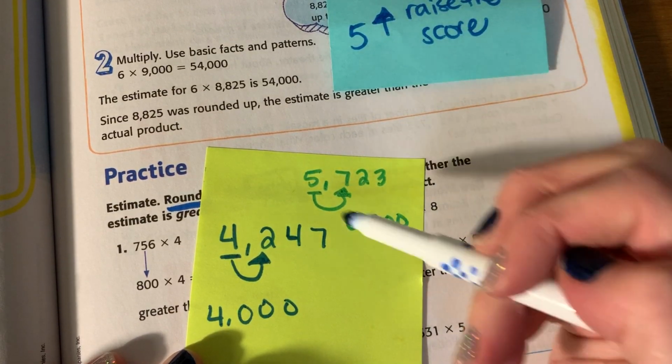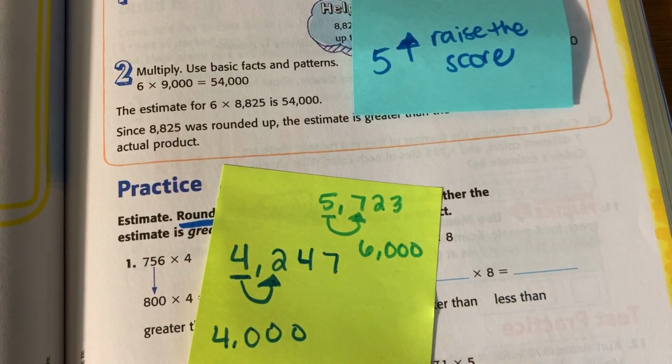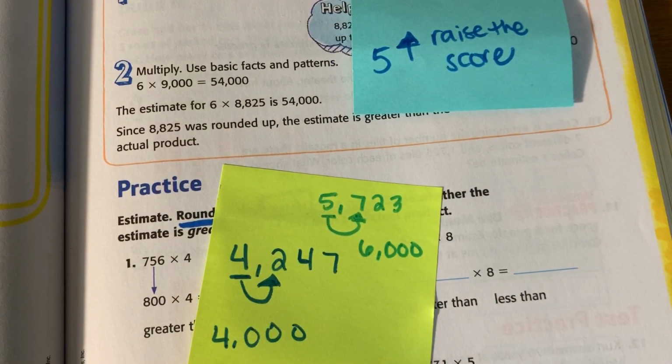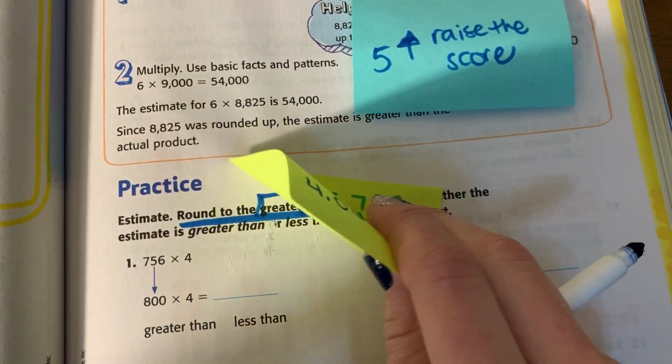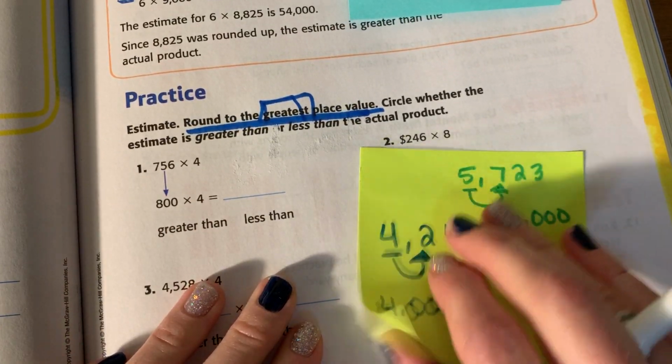It's actually greater than because we raised it up. So when we rounded up, our estimate ended up being greater than our actual number. When we rounded down, our estimate ended up being less than our actual answer. Okay, so that's something to keep in mind.